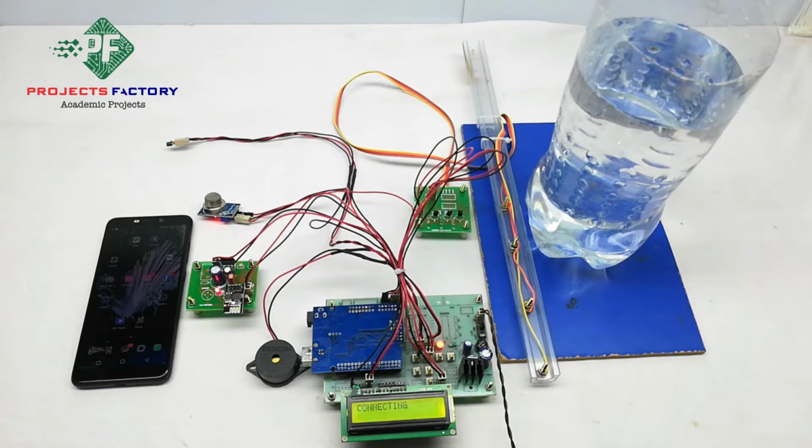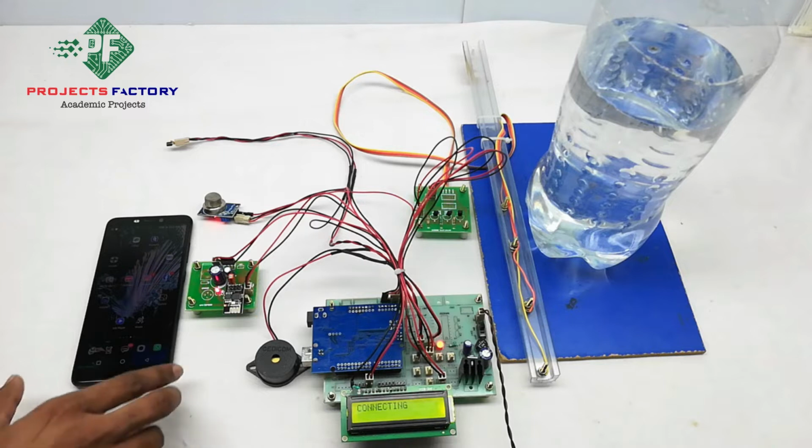Here we have our own server designed according to our requirement. Initially we have to create a hotspot in our mobile with the name IOT server and the password IOT server 123. Now we have to open hotspot settings.